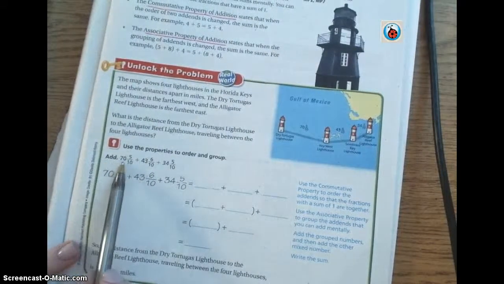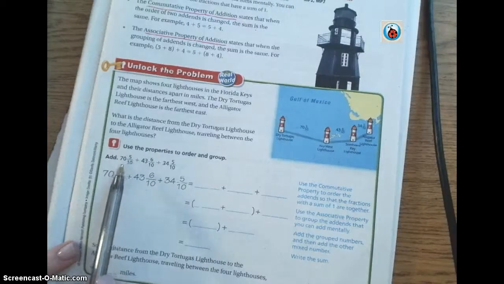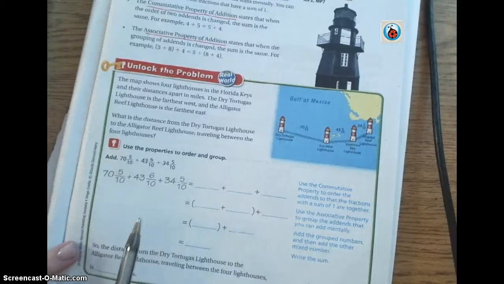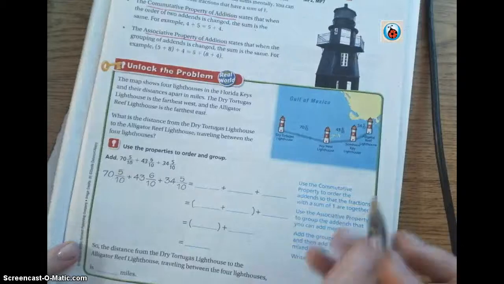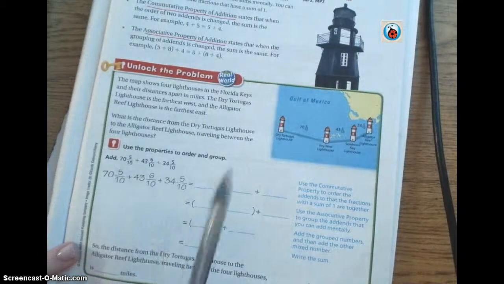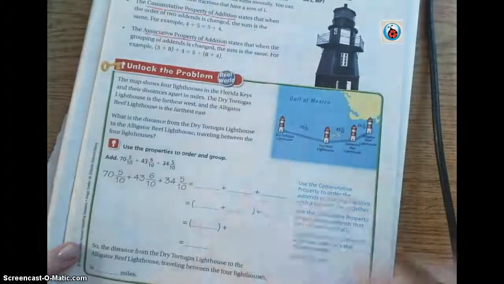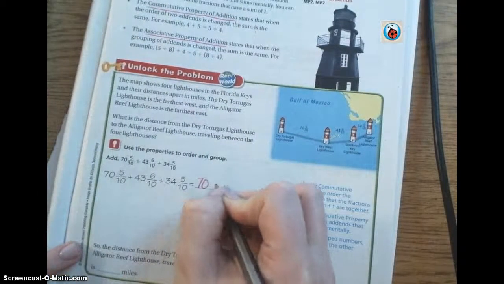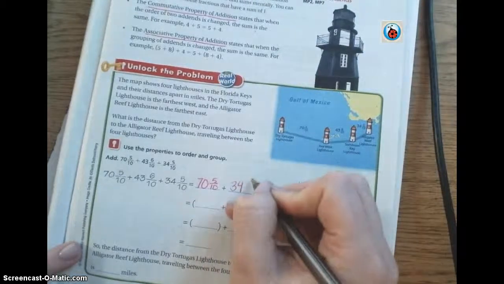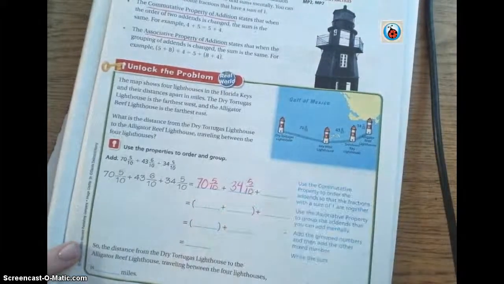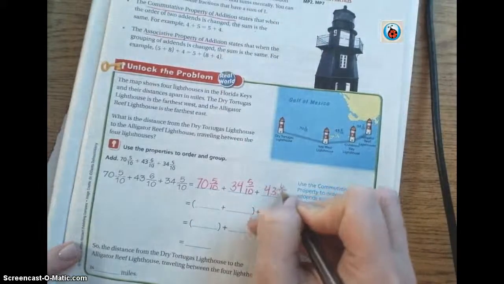So you're going to add these mixed numbers, right? These are mixed numbers because they have a whole number and a fraction. Okay? So it's telling us to add these. Basically what it's saying is that you can switch around the order. So they're saying that you could use the what property to switch around the order? Commutative property to switch around the order. So let's put 70 and 5/10 first, and 34 and 5/10 next, and 43 and 6/10 next.